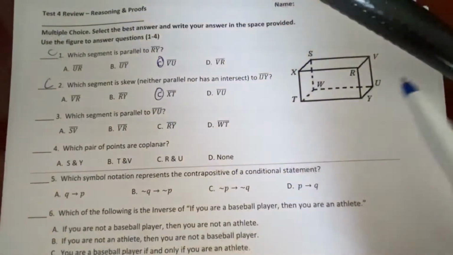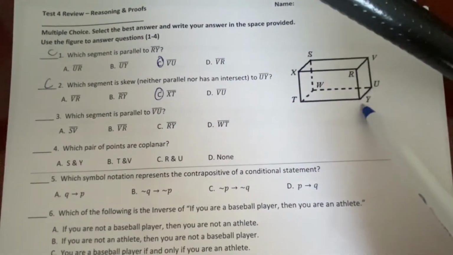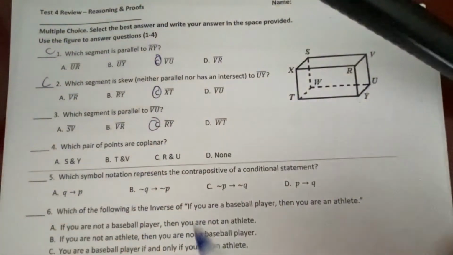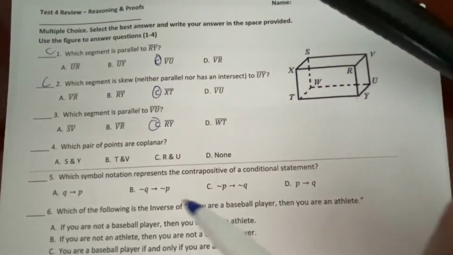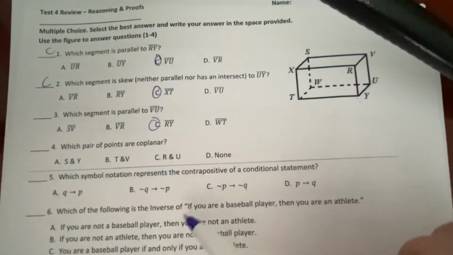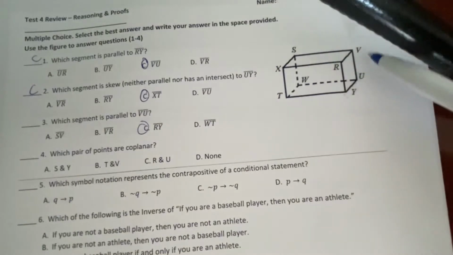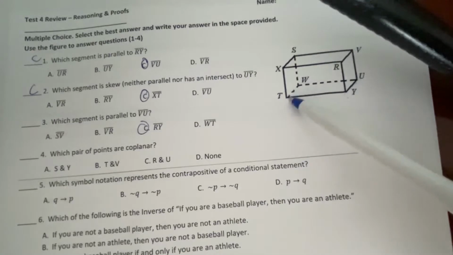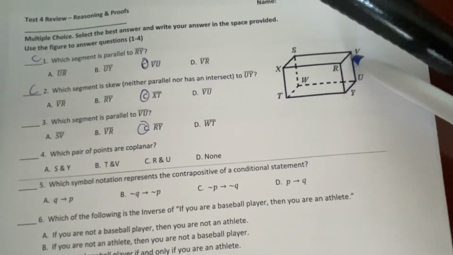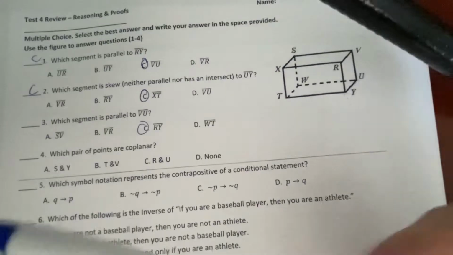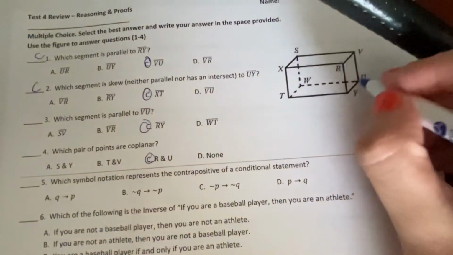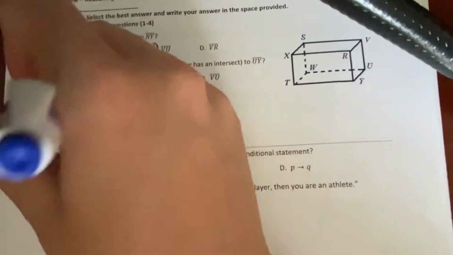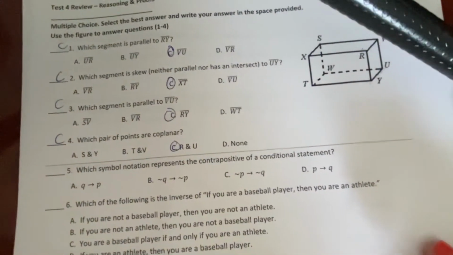Which segment is parallel to UV? So UV is this one, RY. I feel like these are the same questions. They are. They're just switched. Okay, oh well. All right, which point is coplanar? So S and Y. Oh wait, S and Y, no, those aren't on the same plane. T and V, those aren't on the same plane. R and U, yes, R and U are on the same plane. See how they're located on this side? So that's how we know they're coplanar. Wow, I'm noticing a repetition here.